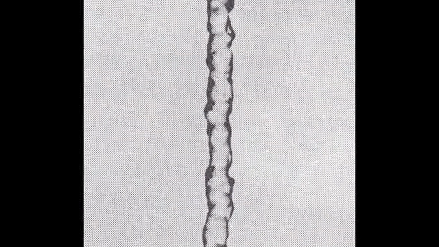Two flow systems: laminar flow and turbulent flow. Laminar flow exists in Newtonian fluids.